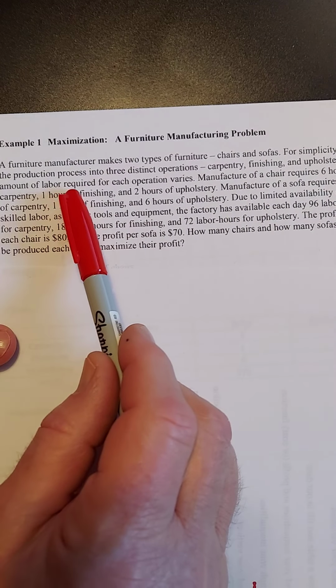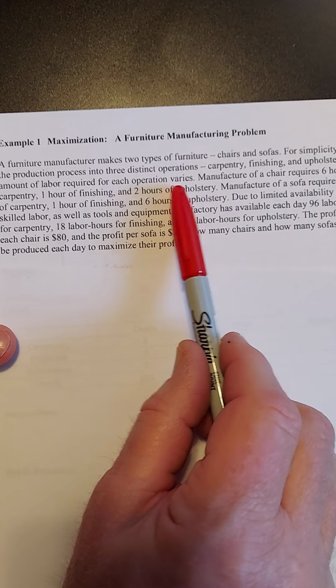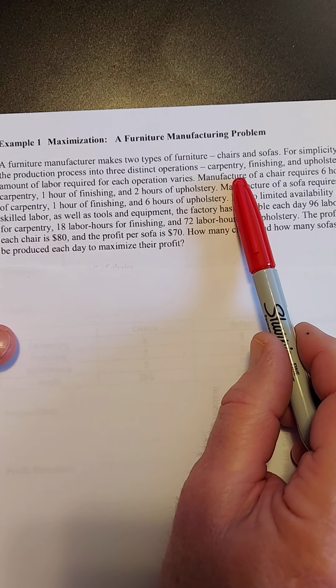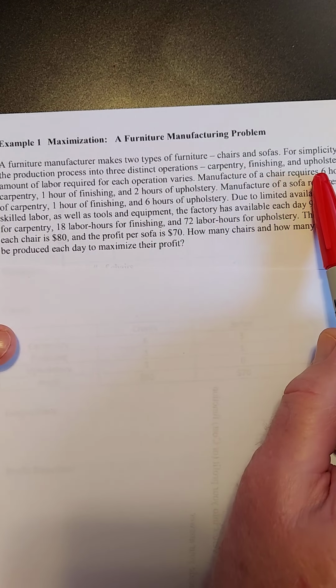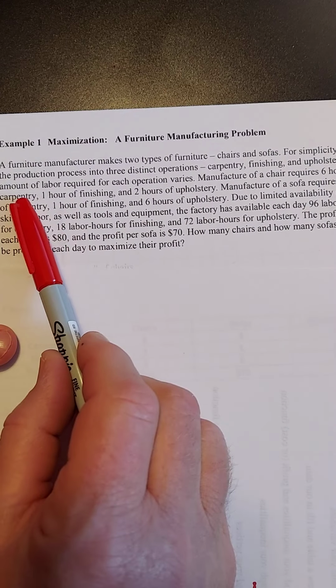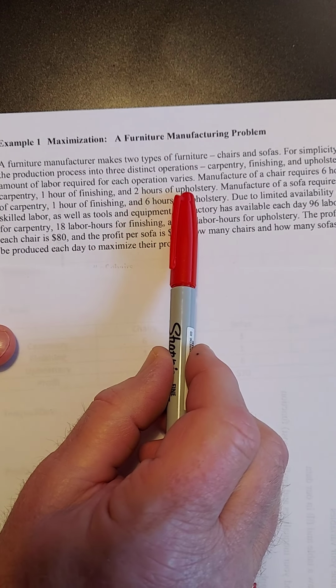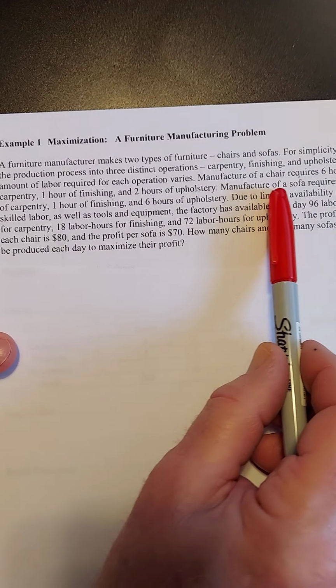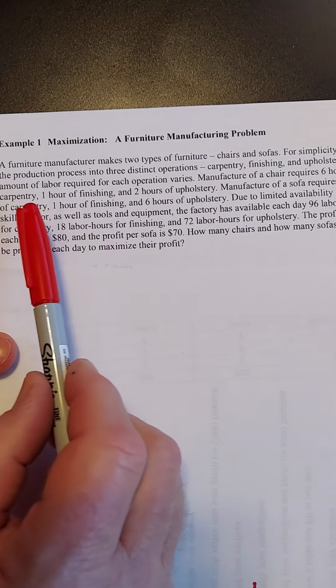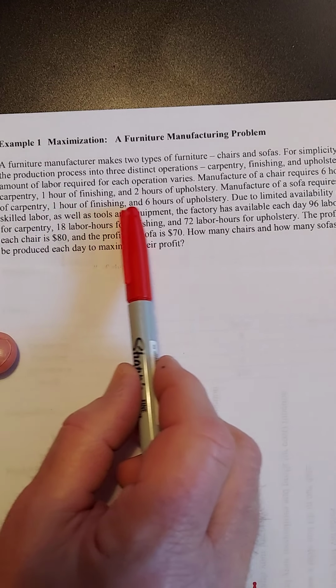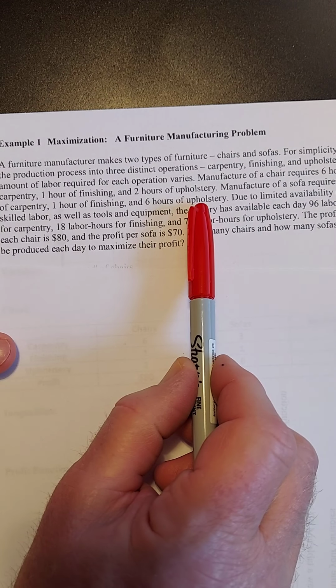The amount of labor required for each operation varies. For manufacturing, a chair requires 6 hours of carpentry, 1 hour of finishing, and 2 hours of upholstery. Manufacture of a sofa requires 3 hours of carpentry, 1 hour of finishing, and 6 hours of upholstery.